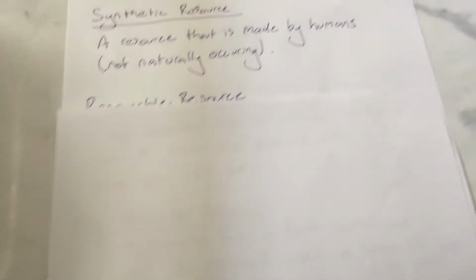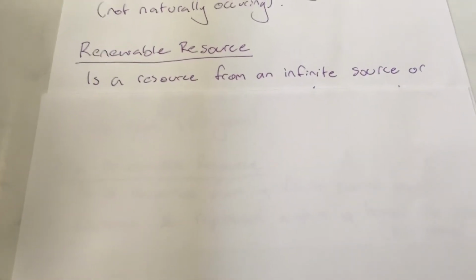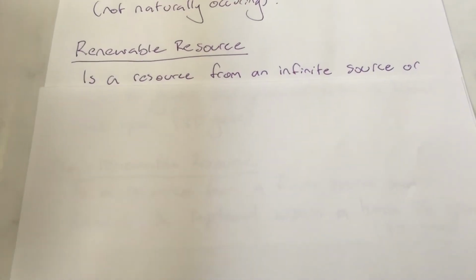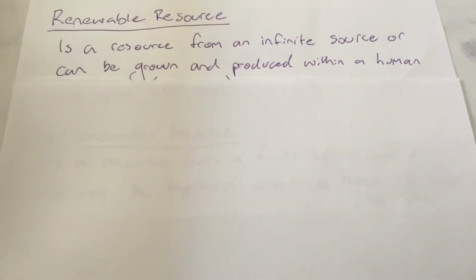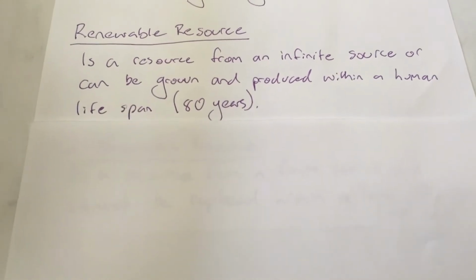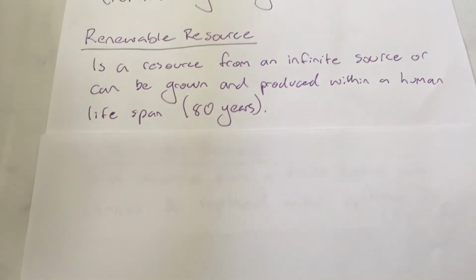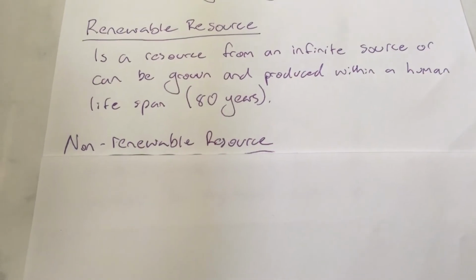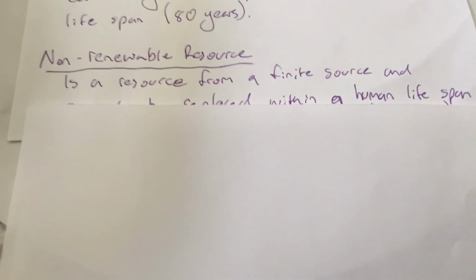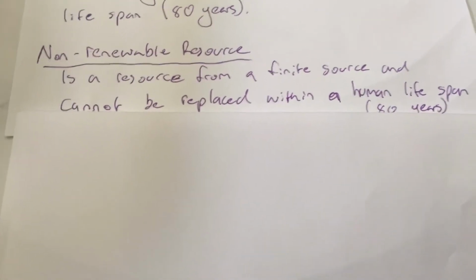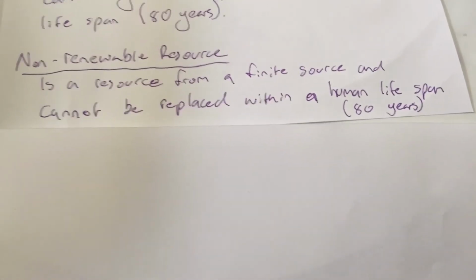Now, thinking back to last week with our terms, we came across these two terms, a renewable resource, and this is a resource from an infinite source, so it's a very, very large amount, or it can be grown and produced within a human lifespan, which is roughly about 80 years. So that must mean that a non-renewable resource is a resource from a finite source, so there's a limited amount, or it cannot be replaced within a human lifespan, which is 80 years.